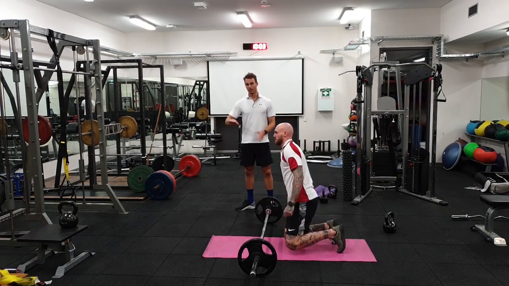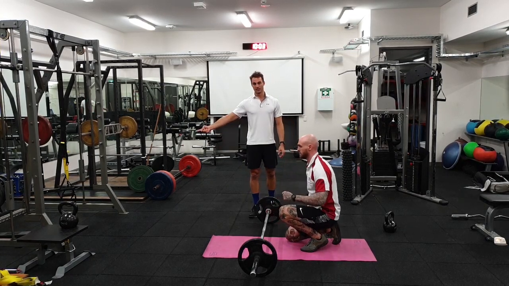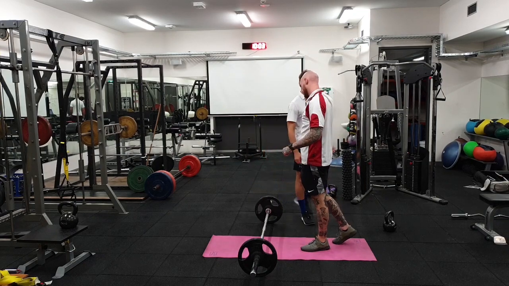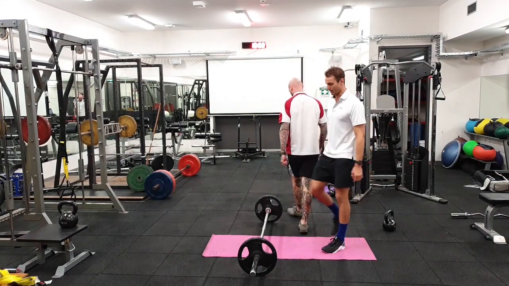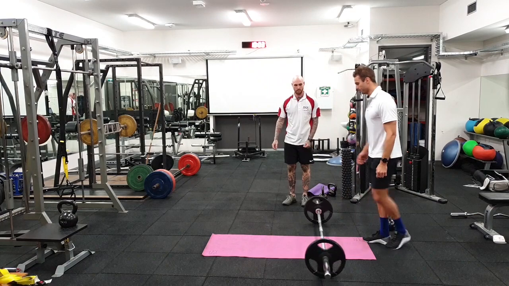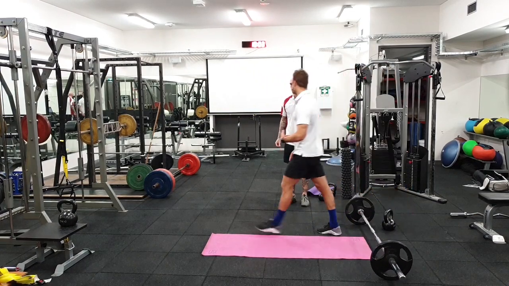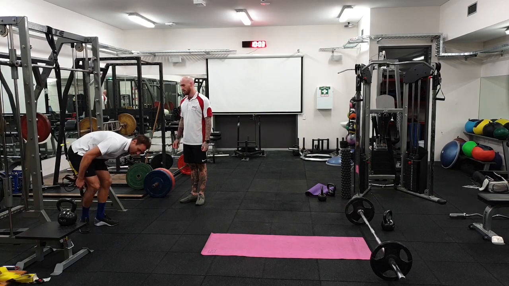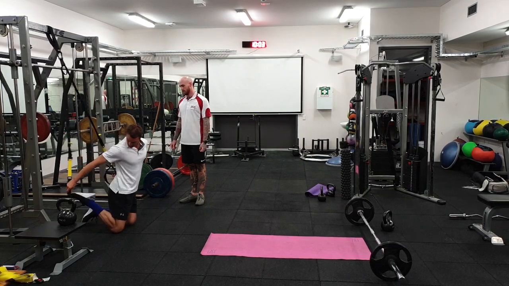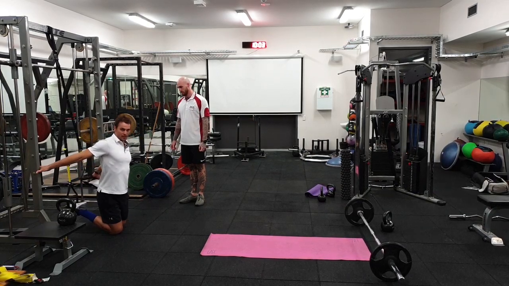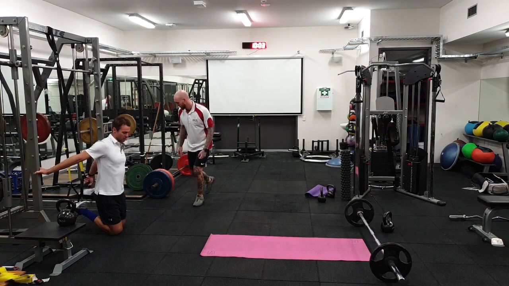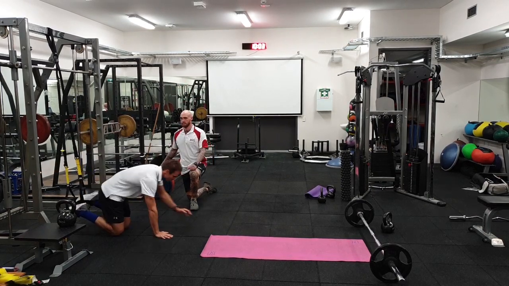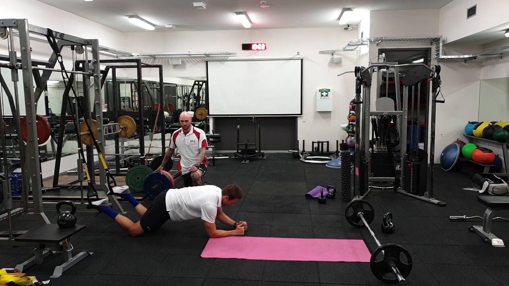Very similar, but opposite movement pattern is the TRX saw. We did talk about this briefly, but we'll just have another more in-depth look. Do you want me to do it? Yeah, sure. I'll do it this time. So Graham can have a relax on his abs. Again, it's very advanced. I wouldn't be giving it to too many clients. I'll let Graham take over from here.